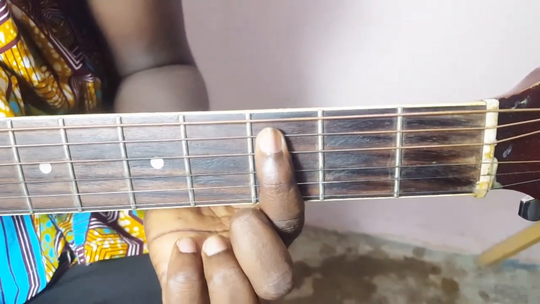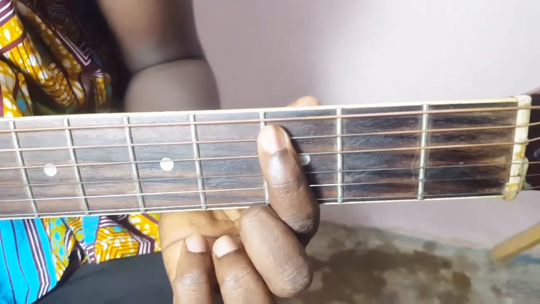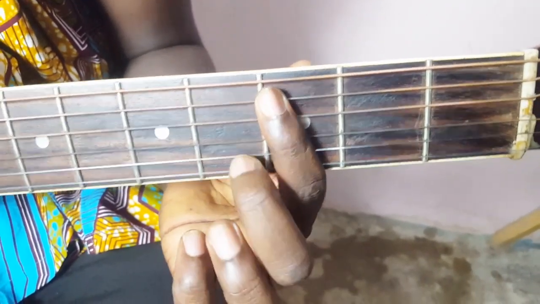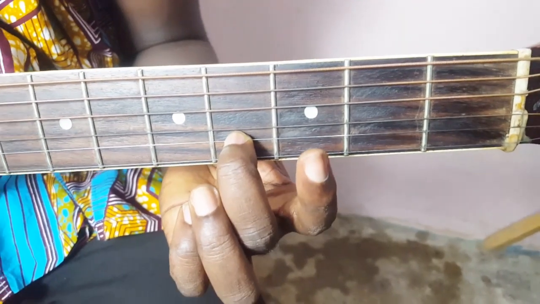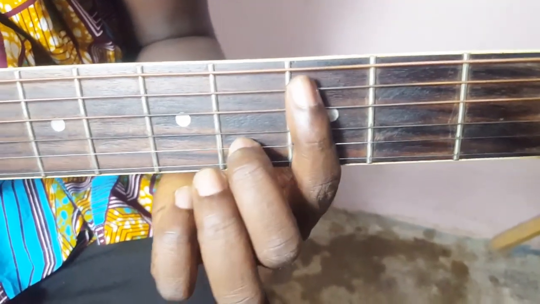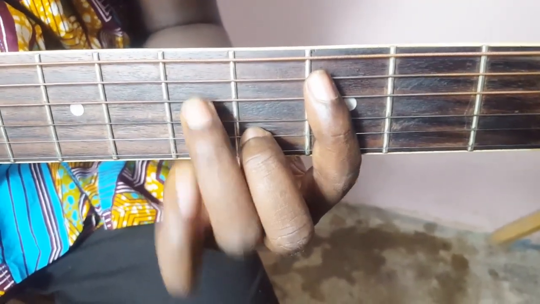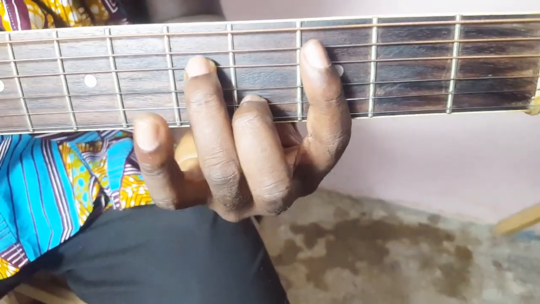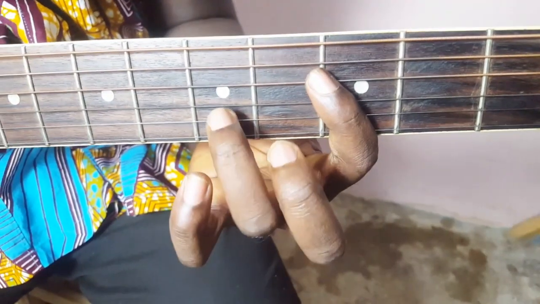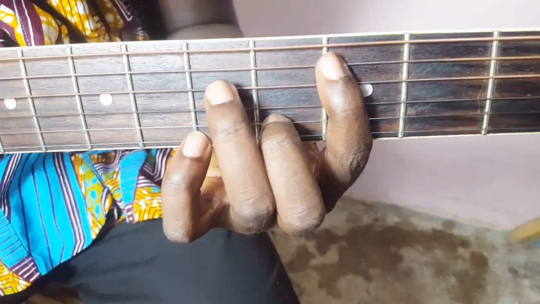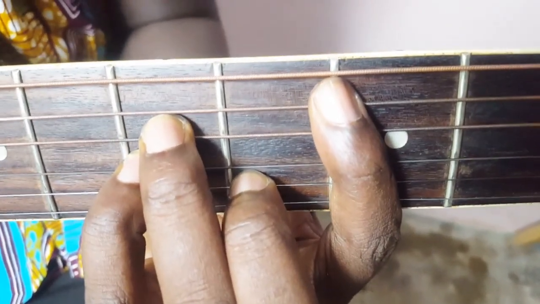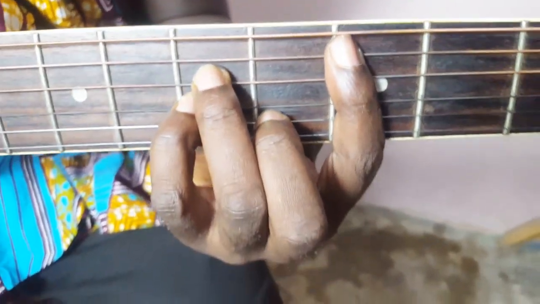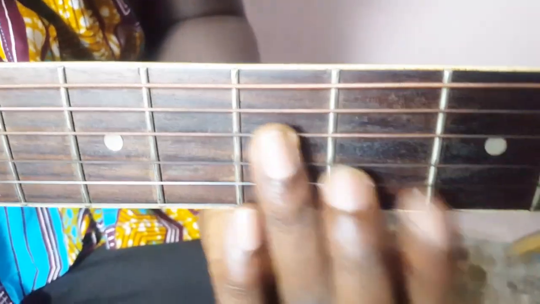Or this way: your first finger is at the 3rd fret, picking the 1. And then the flat 3 is on the 4th fret of the B string. Then your 5 is on the 5th fret of the D string. Then you get your 1 also here. So we have 1 5 1 flat 3. So this is C minor.